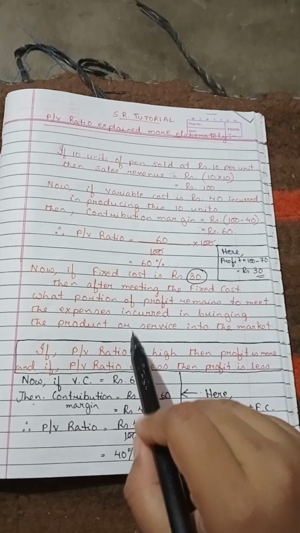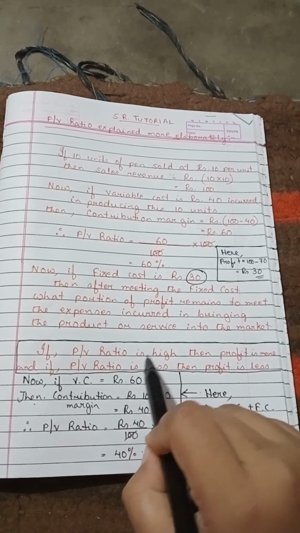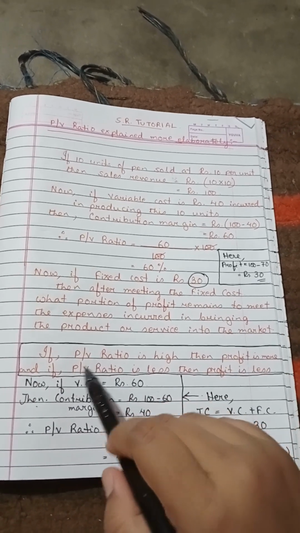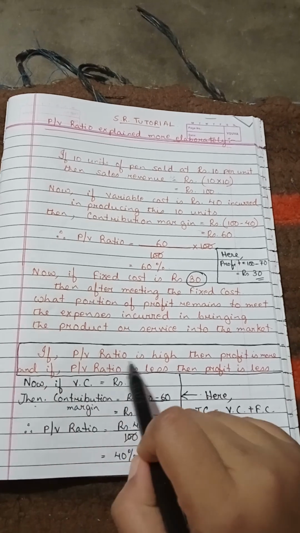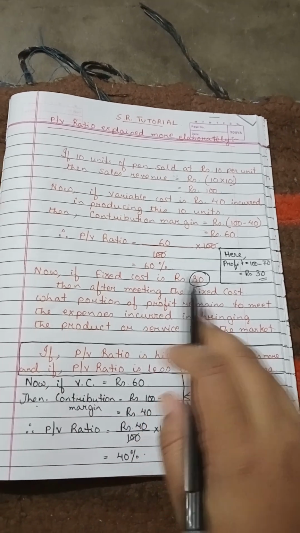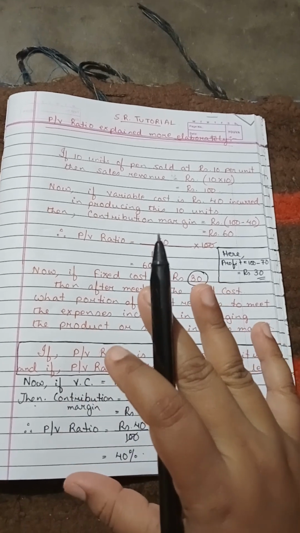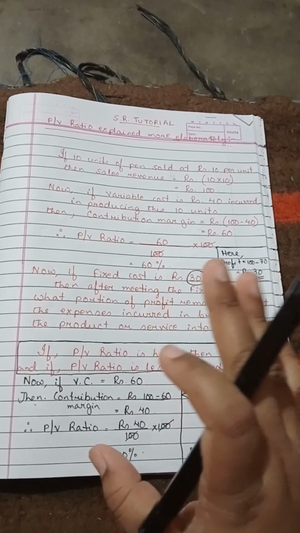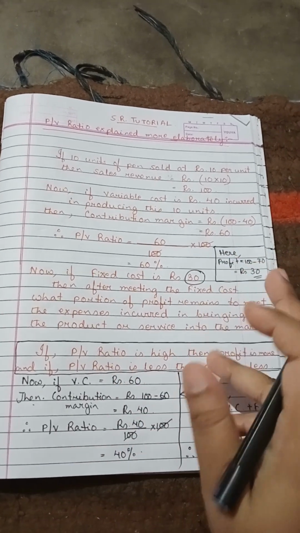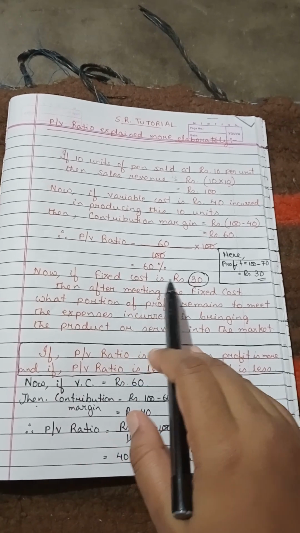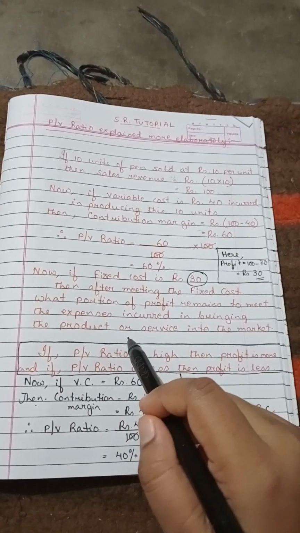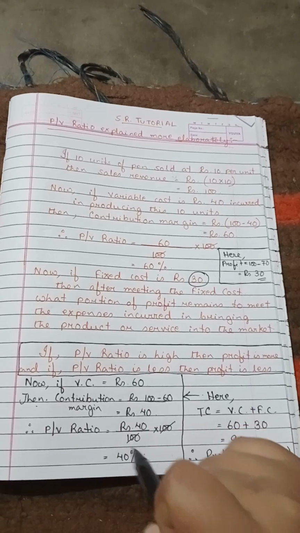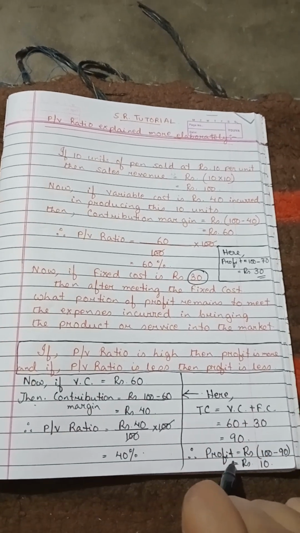From this line, these two examples I have given to explain about PV ratio. So you have understood PV ratio is nothing but after meeting the variable cost and the fixed cost, whatever remains is the amount of profit margin for the business. So PV ratio is calculated to determine the profit. If the PV ratio is high, profit is more. If the PV ratio is less, profit is also less.